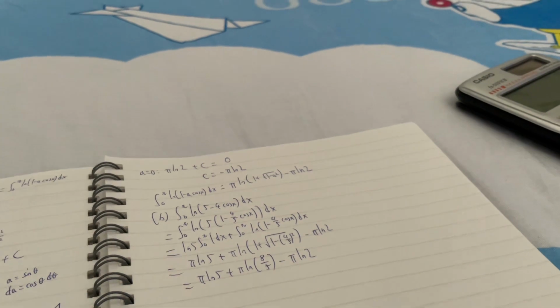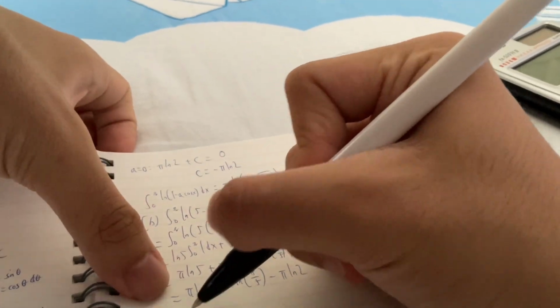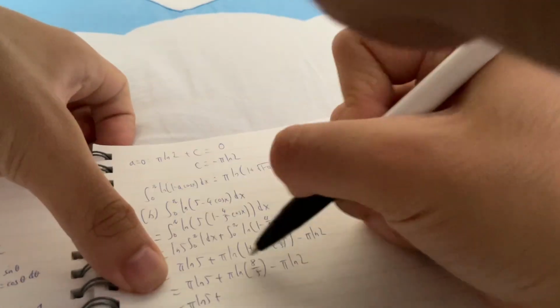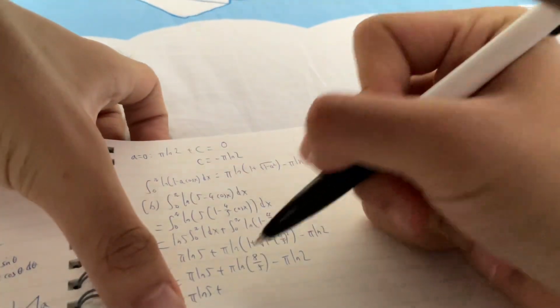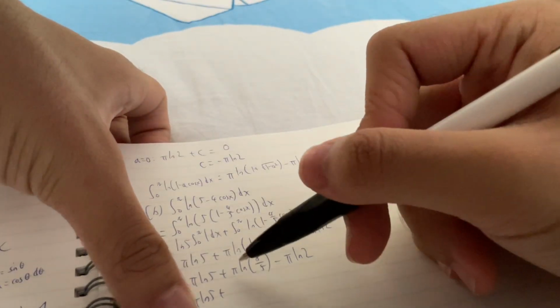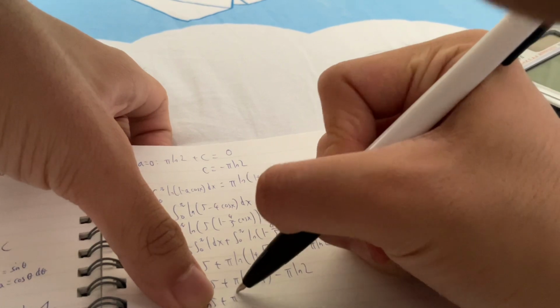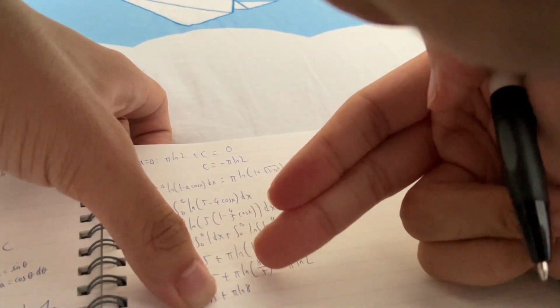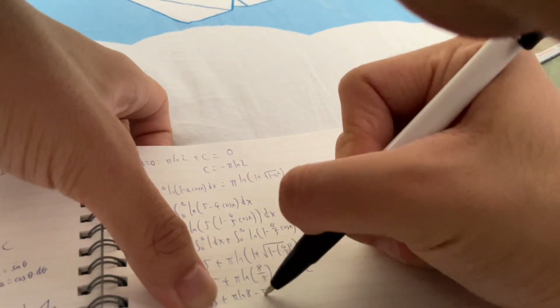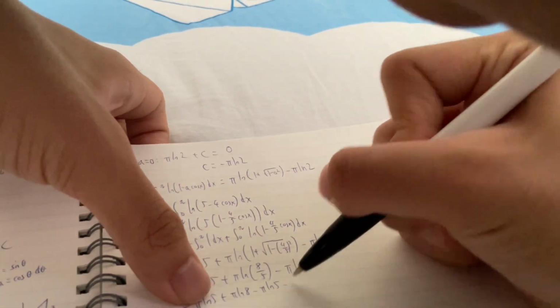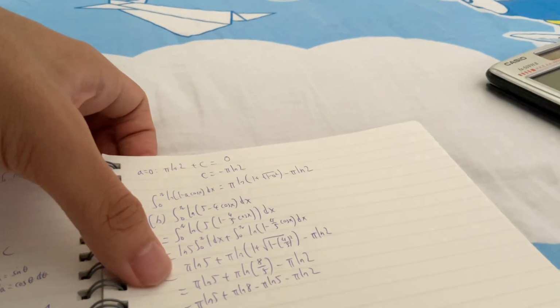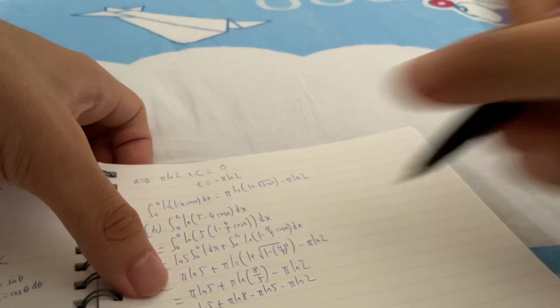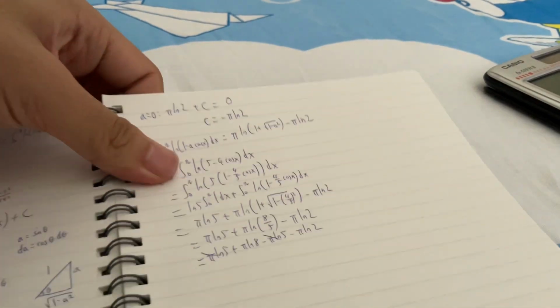We can simplify it more. So this is just pi times ln5 plus, here I'm going to use the quotient rule of the ln, right? So you get pi times ln a, and then be sure you multiply by pi here. So minus pi times ln5 and then minus pi times ln2. So pi ln5 and this pi ln5 cancel each other out.